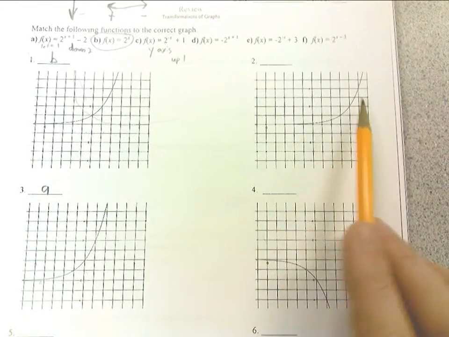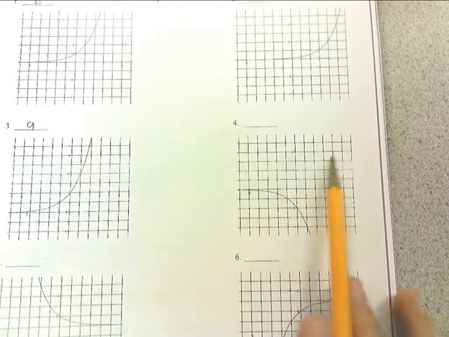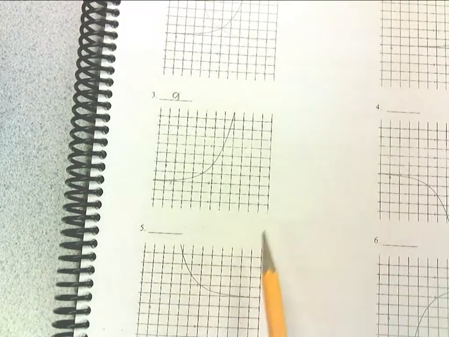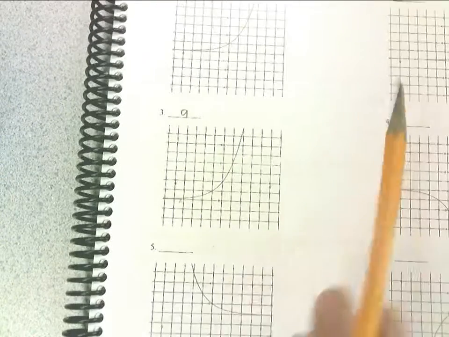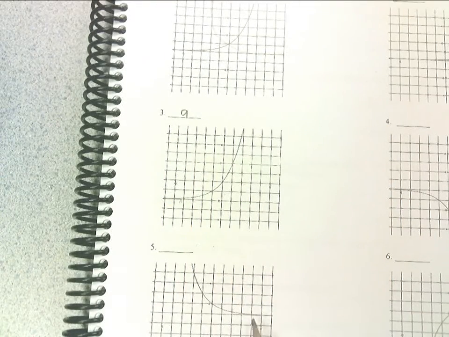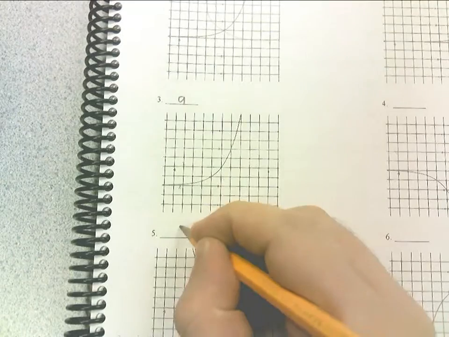So this one doesn't flip across the y-axis. So I come down here, number 5. If I compare that to 1, yes, my line did flip around, and my asymptote moved up 1. So yes, this line moved up 1 and flipped across the y-axis, so this is what I would get for C.